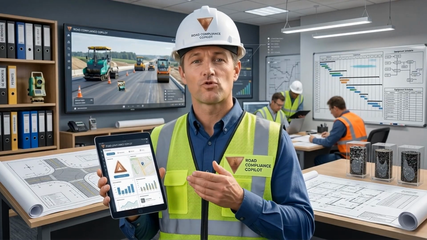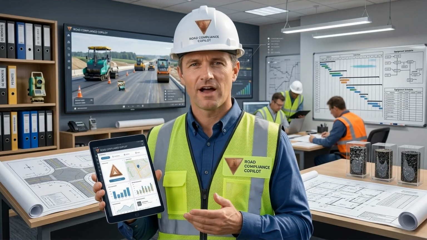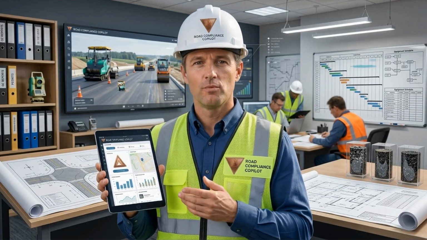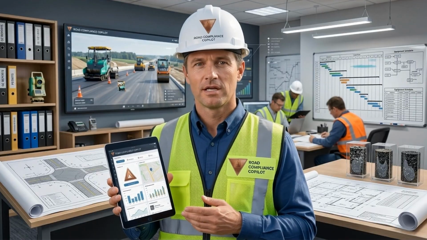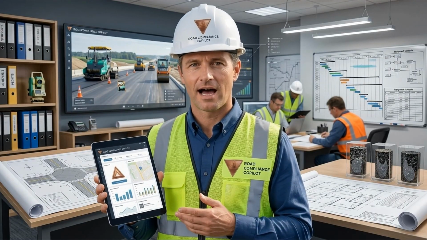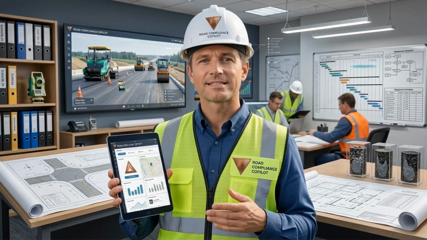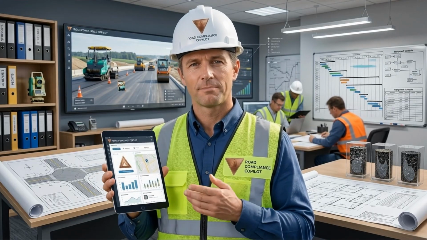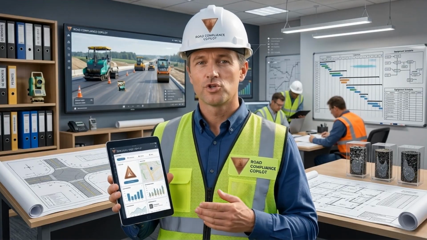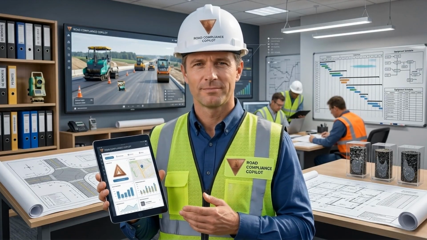A P50 means you're right at the median. A P25 means you're pricing aggressively. You may win, but check your margin. A P85 means you're pricing high. You may be at risk of losing the contract. The platform highlights any line items that fall outside the competitive range with a risk alert, so you know exactly where to review before submitting.